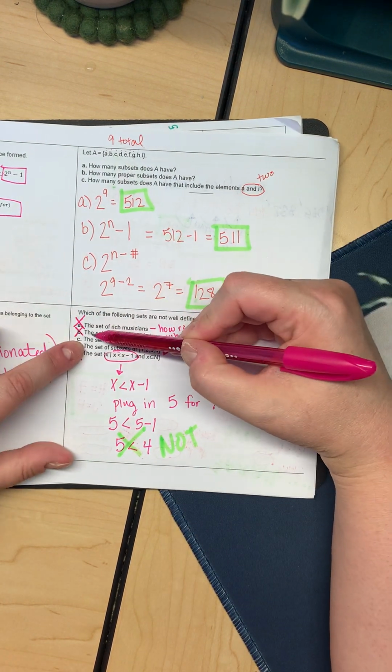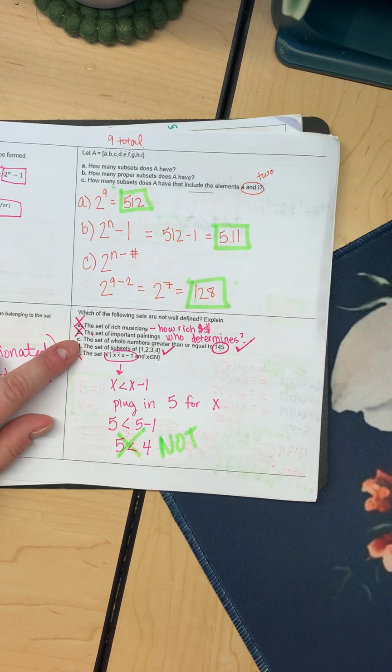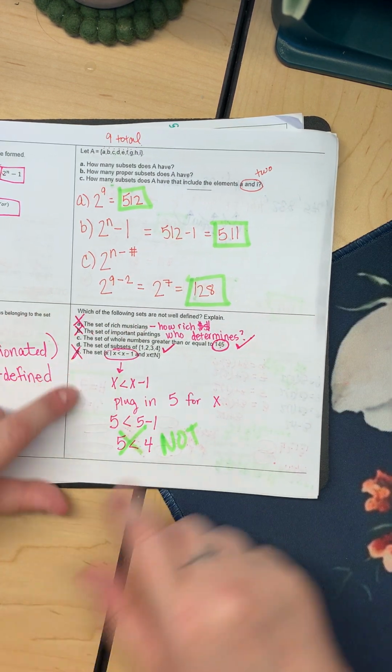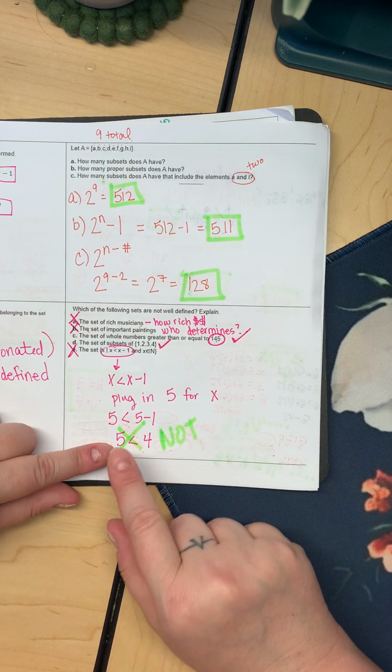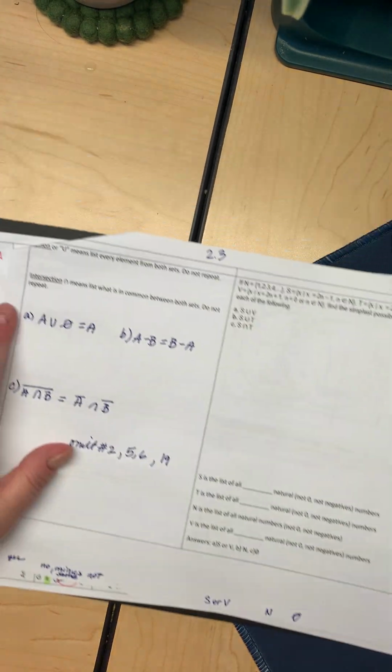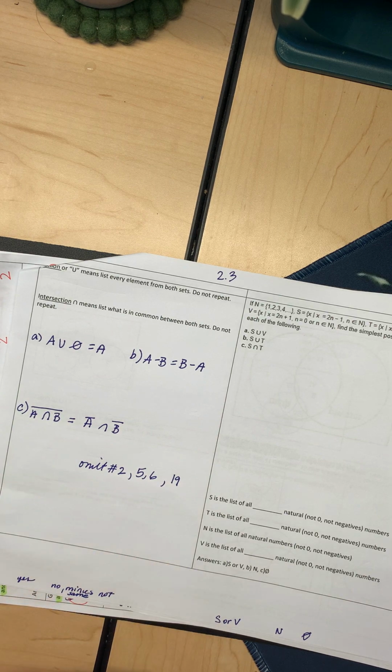So A and B were not well-defined because they had opinionated words. Part E was not well-defined because when I plugged in a number, I saw, wait a minute, the alligator's backwards. Okay, we're going to go ahead and stop.